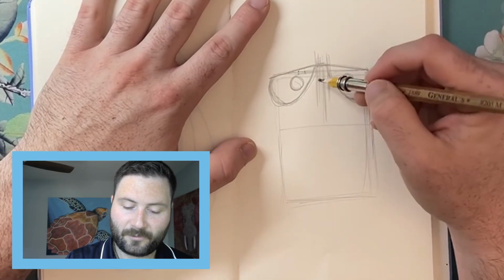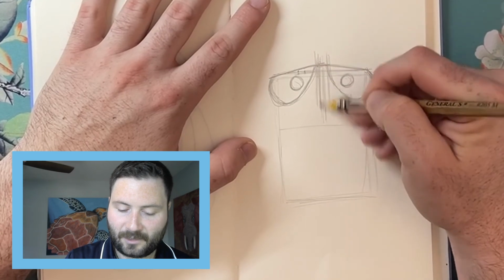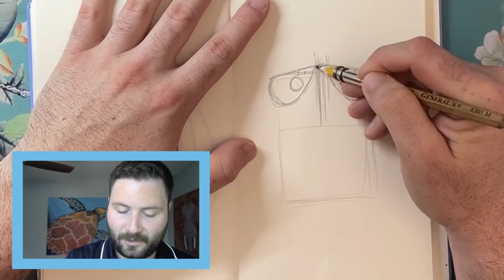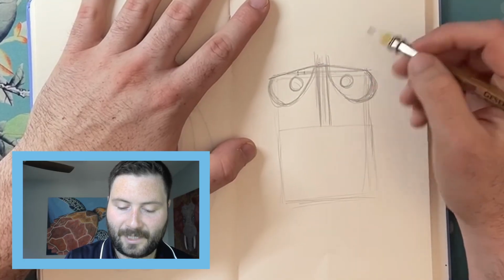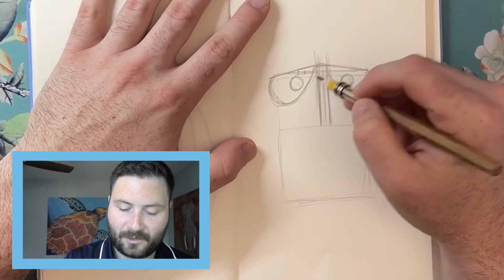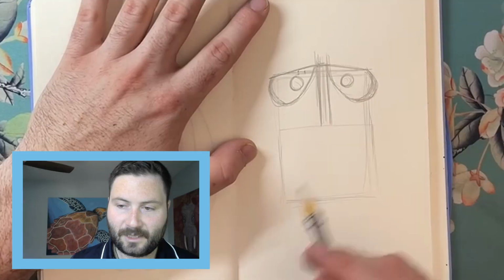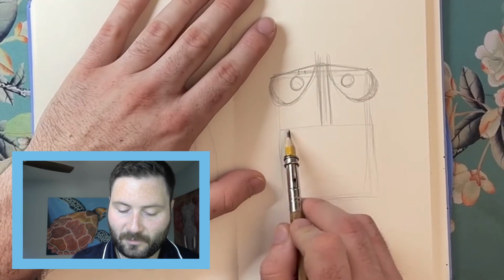I know I'm jumping around, but I'm just so excited to draw Wall-E. I love Wall-E. That's the bar that holds his eyes. Before we get into any of the other detail, we'll start moving along.